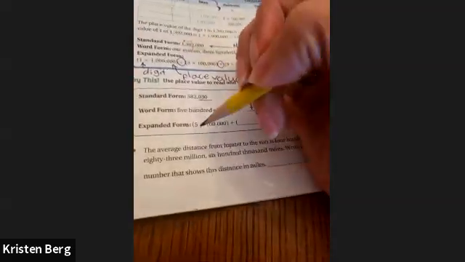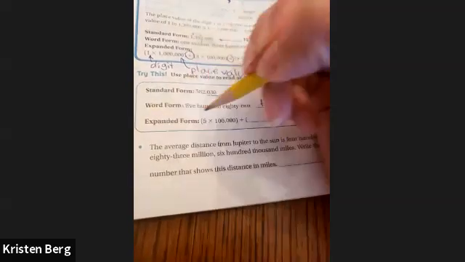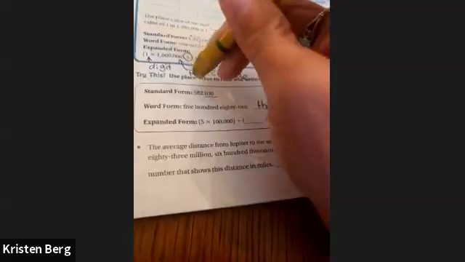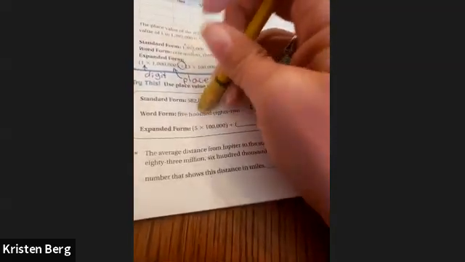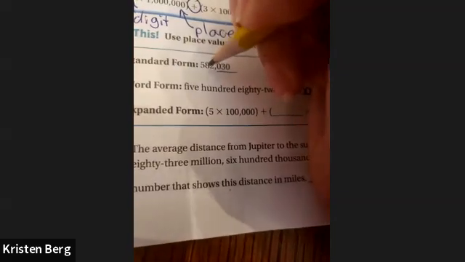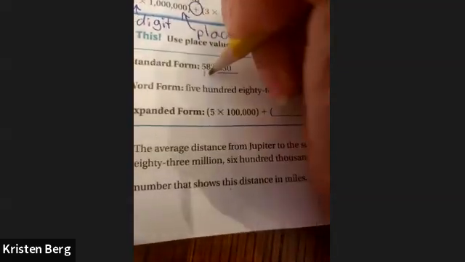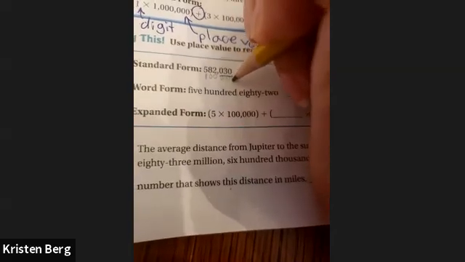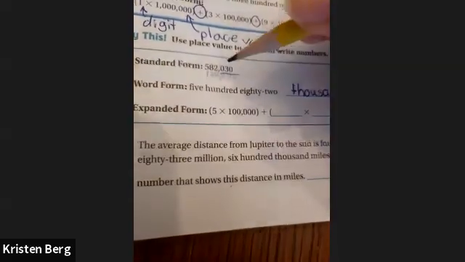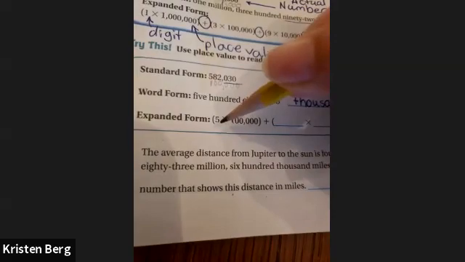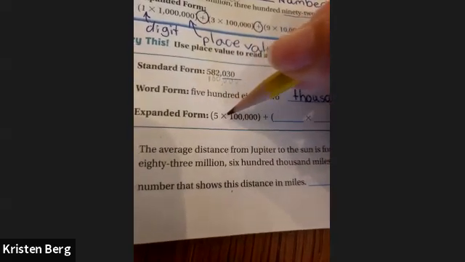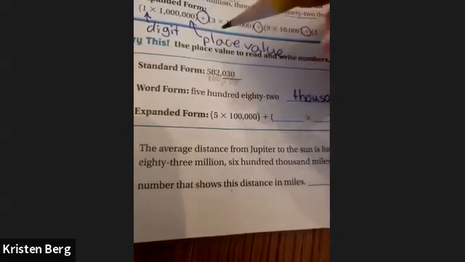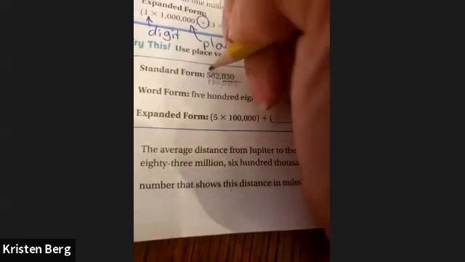Okay, next. The next one is expanded form. So we are going to start at the largest digit of this number, which is the 5. Now, if you want to use my strategy of putting a 1 under it and adding zeros after, it is going to tell you what place it is in. So 5 times 100,000. So you are done with that one, okay?